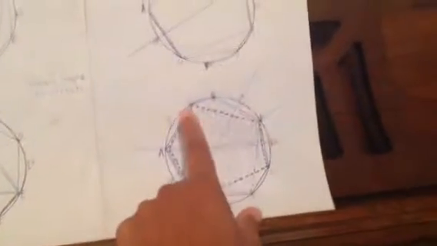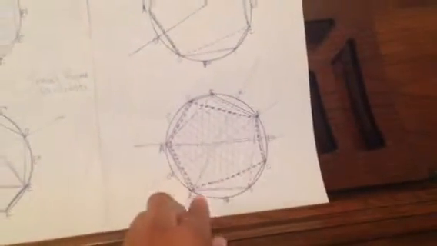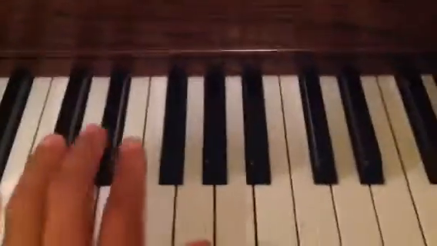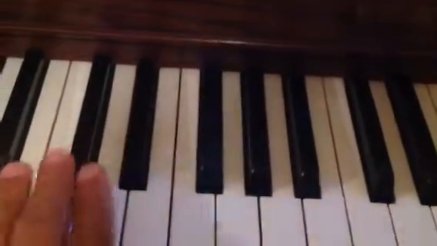So this one with the polka dotted line, D, E, G, A, B, that's the one that transposes directly down from the sharps and flat pentatonic.